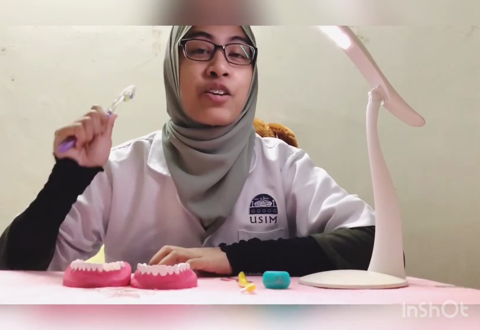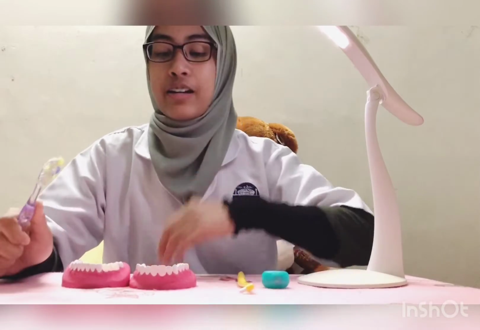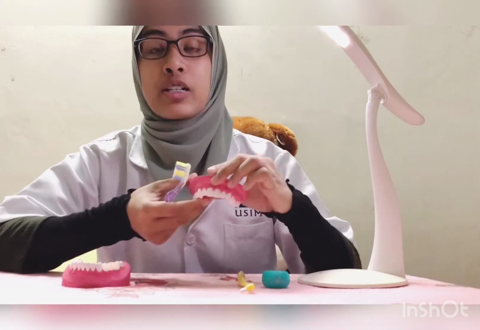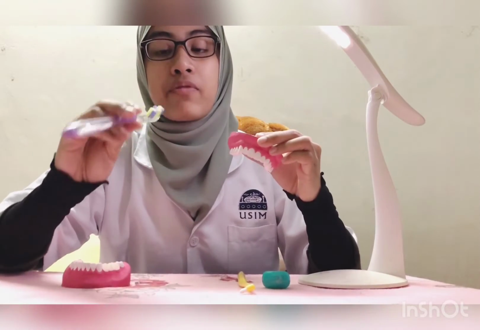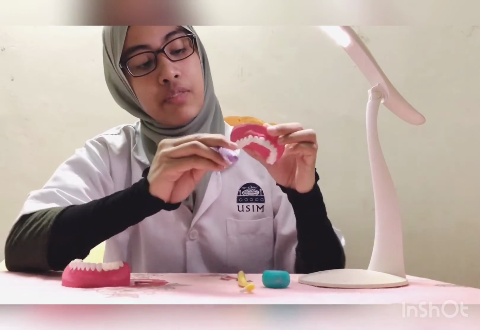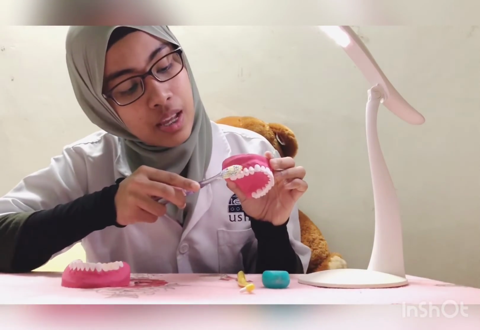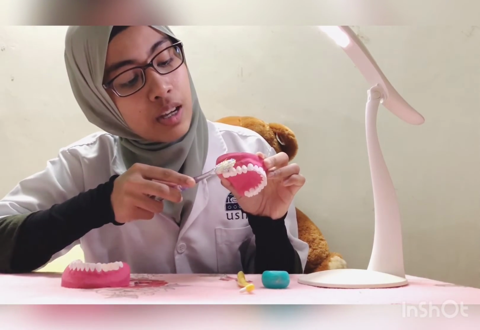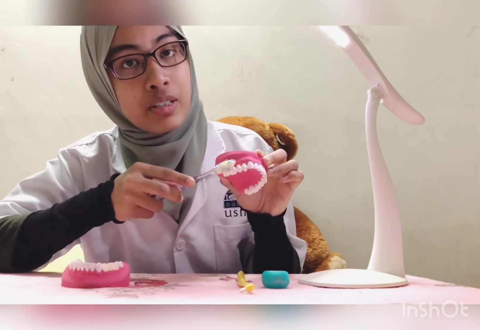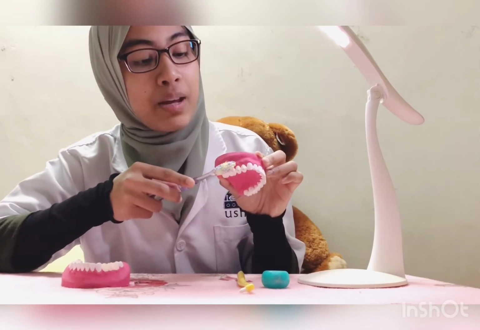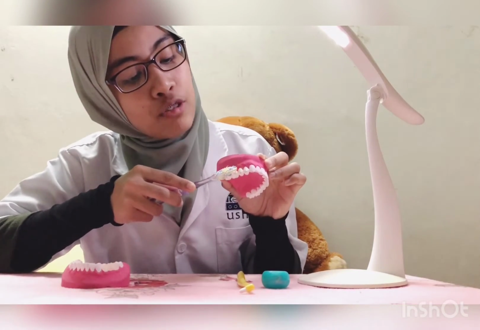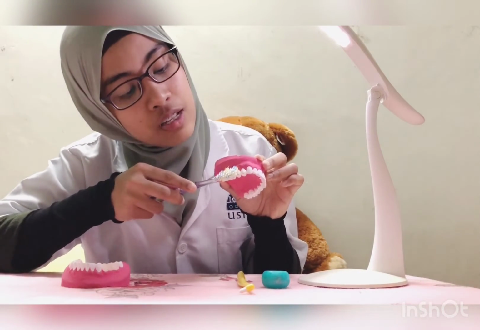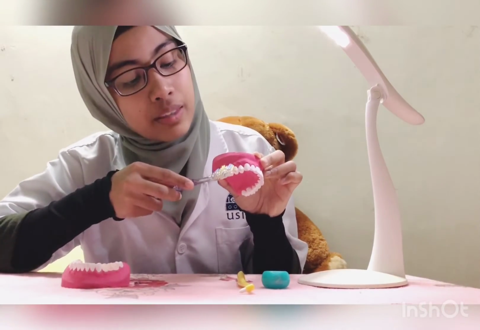Now we go to the correct brushing technique. Okay, first, this is the correct way to brush our teeth. We face the toothbrush to the surface here, and then angulate 45 degrees towards the gum, and do a vibratory action and back and forth motion with a few strokes, maybe 10 strokes, and sweep downward like this.